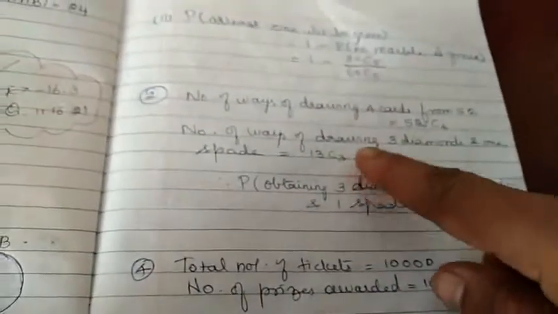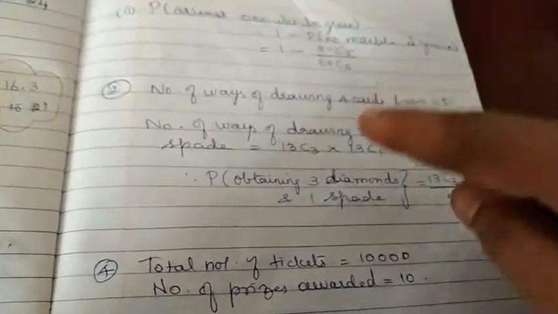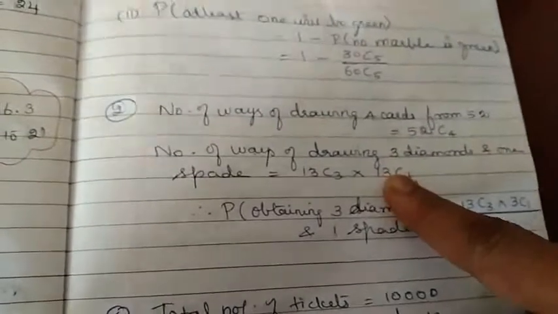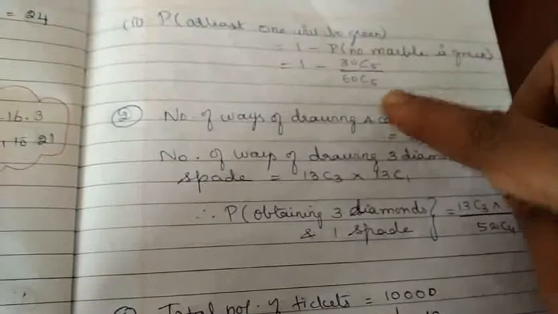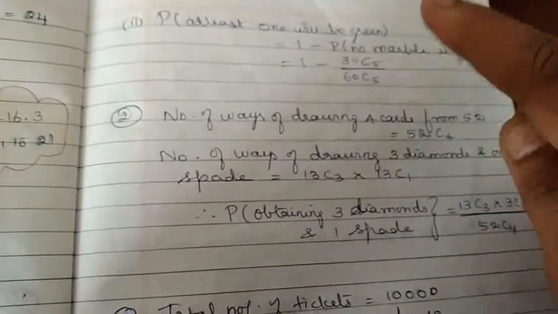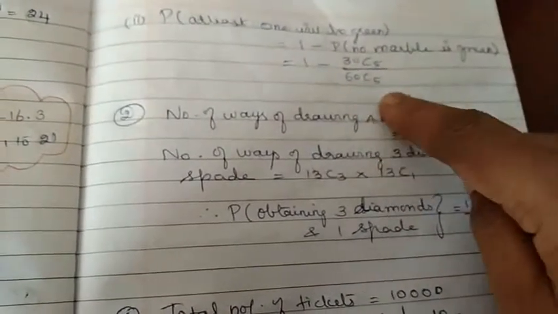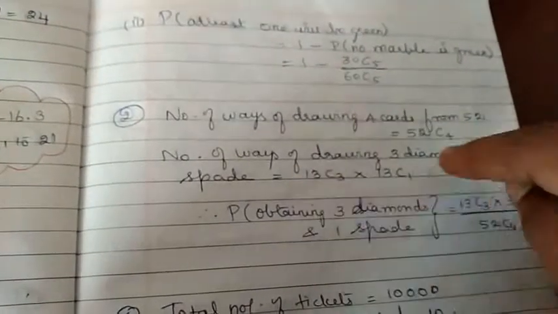In the second question, we have multiplied. But in the fifth question, we have added. Why? Because, as I told you, in the second question it is not like 2 different events. A single event is split into 2. Out of those 4 cards, 3 should be diamond and 1 should be spade.